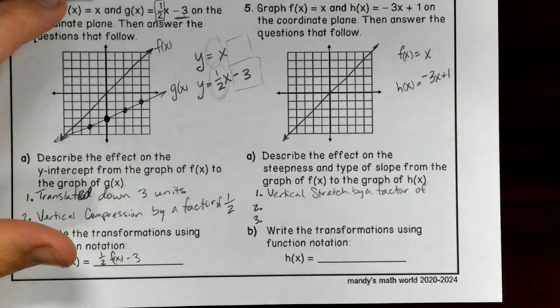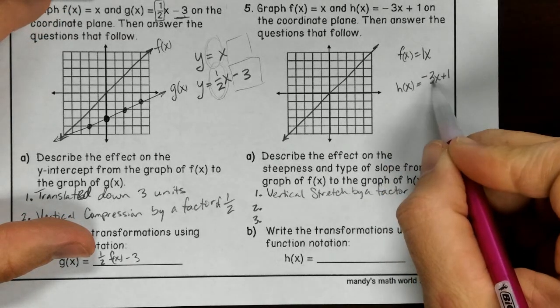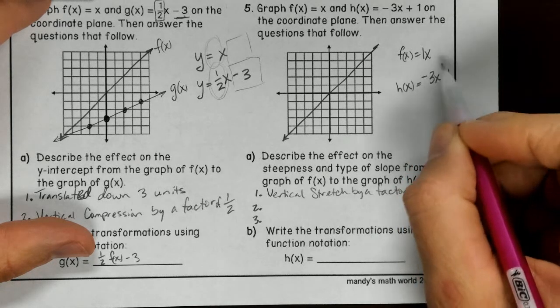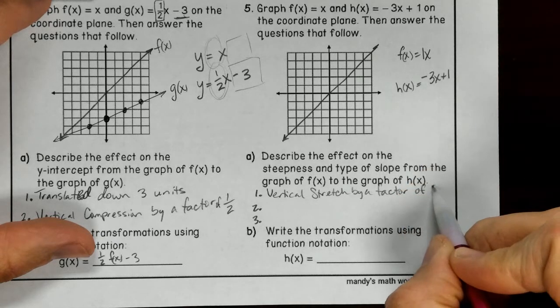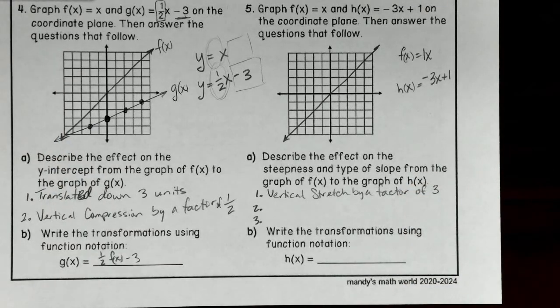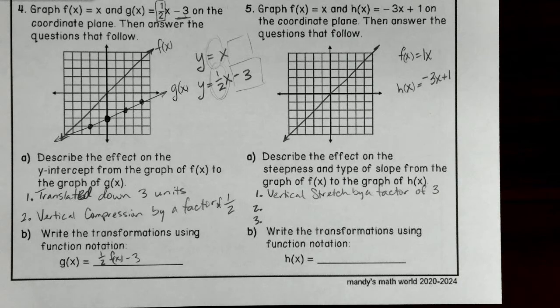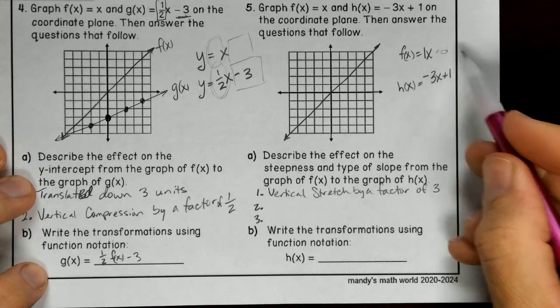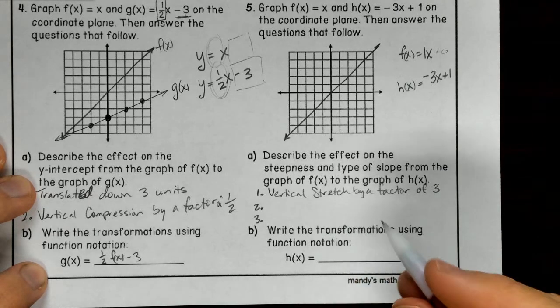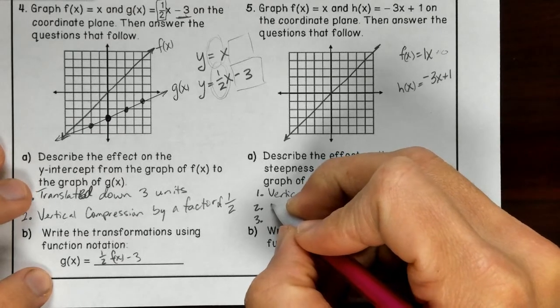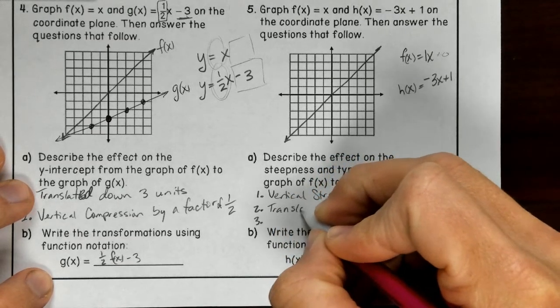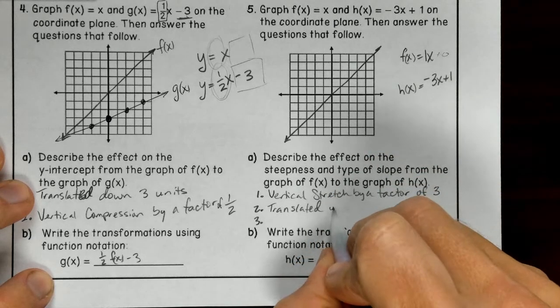Okay, so again, it's a vertical stretch because the number went from a 1 to a 3. So it's a vertical stretch by a factor of, what's that number? 3. Anytime your slope changes, it's a vertical stretch or a compression. In this case, it's a stretch because 3 is greater than 1. Vertical stretch by a factor of 3. Great job. Michael, can you tell me another transformation? The y-intercept changed, and it went from plus 0 to plus 1. So we went up 1. Well, yes, it's translated up 1 unit.